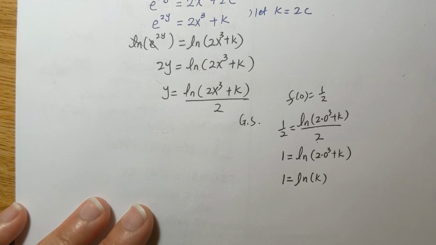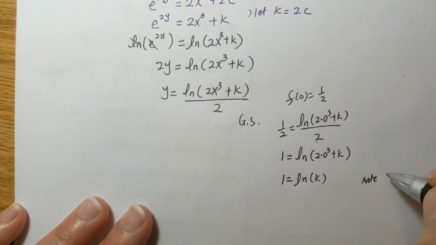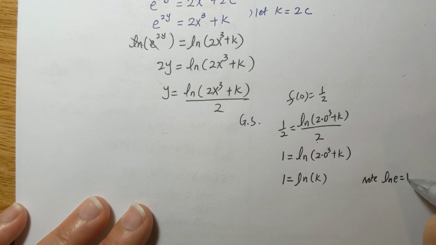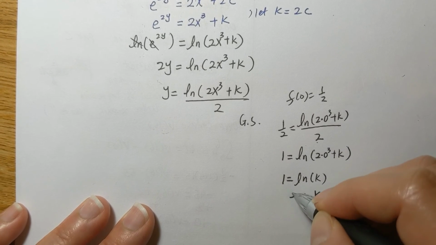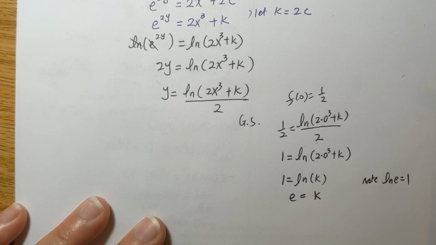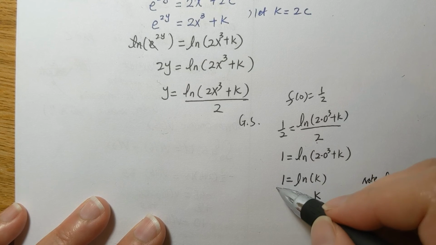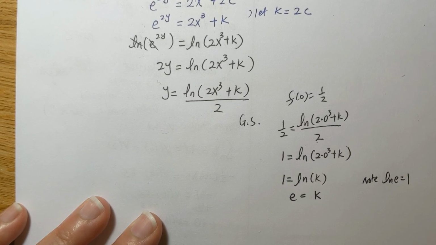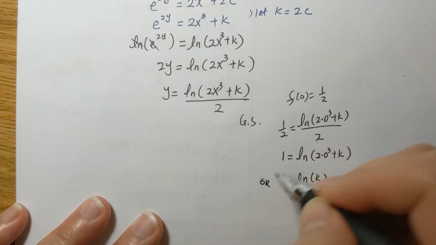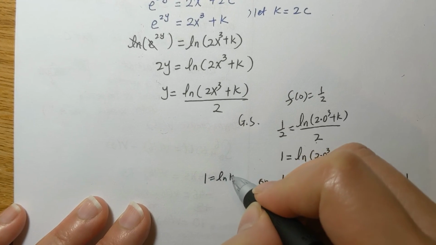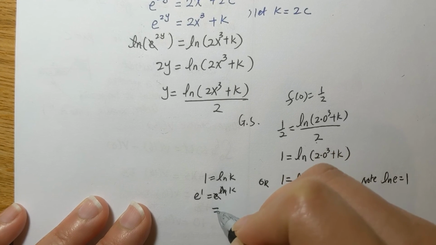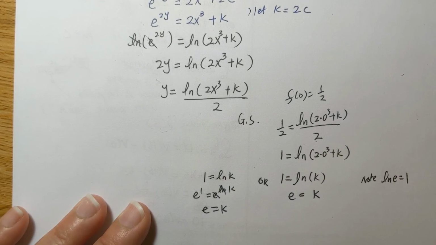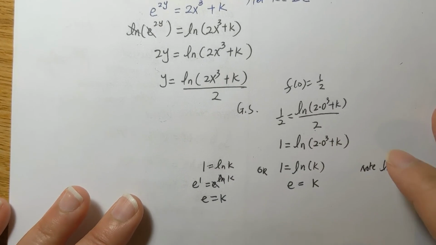So some people already know that, okay? So we know that ln e equals 1. So k has to be e. If you do not see that, you still can do e on both sides and cancel, and you will get the same answer. So maybe some people say 1 equals ln k, e to the first power, e to the ln k. This cancels, I get k equals e. All right, so either way you get the same answer.